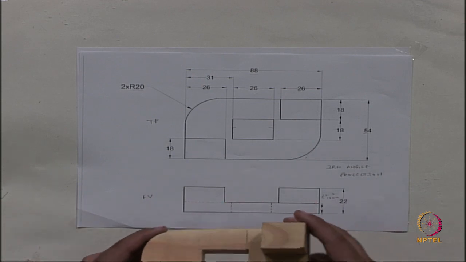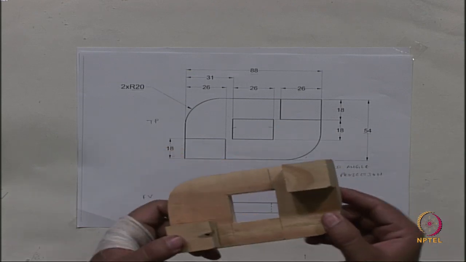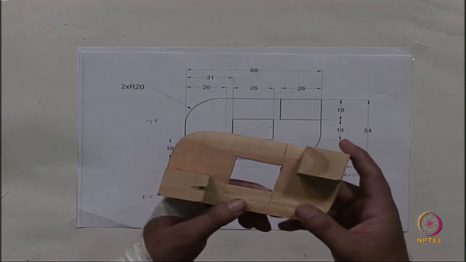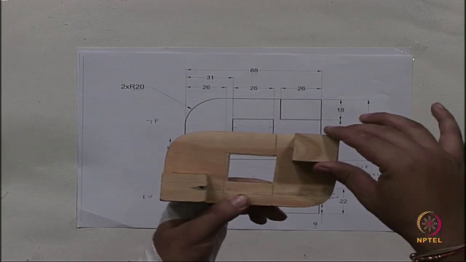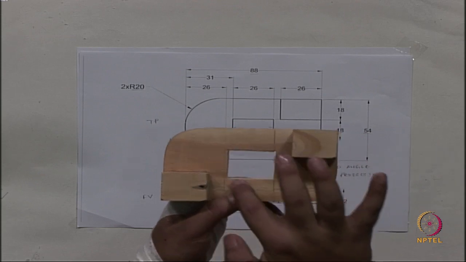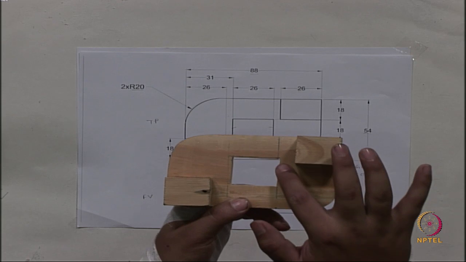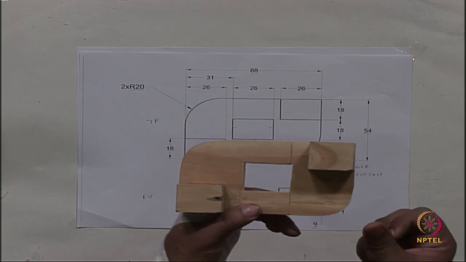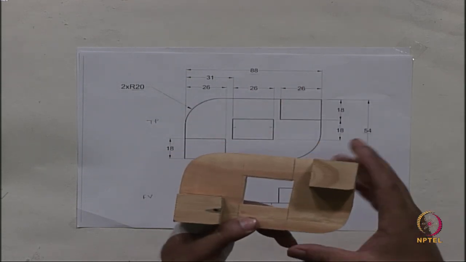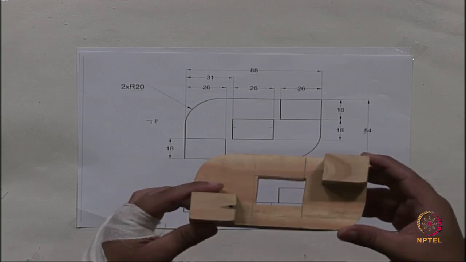Now, in order to get the isometric drawing, I will first draw this rectangular slab without considering fillets, then followed by these two cuboidal protrusions, then I will draw this rectangular cut of dimension 26 mm into 18 mm, and at the end I will draw these two fillets. So, let us start drawing the isometric drawing of this object.